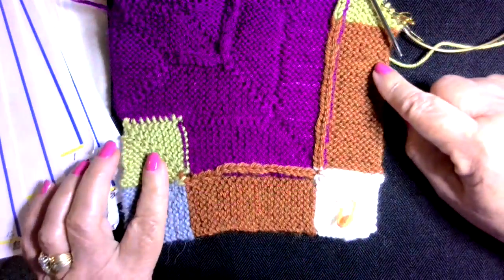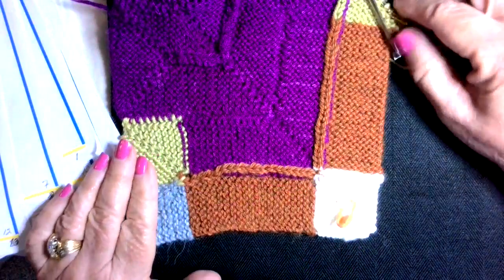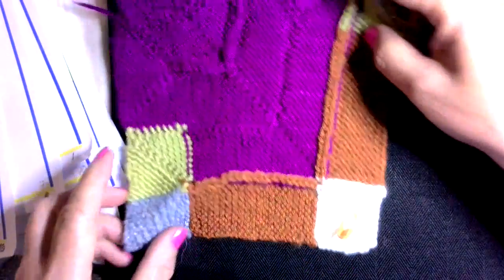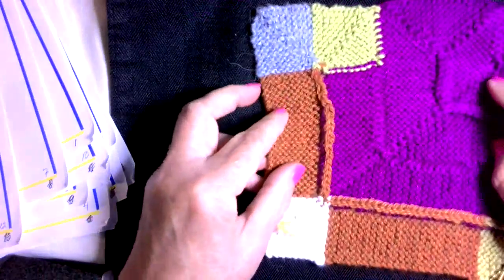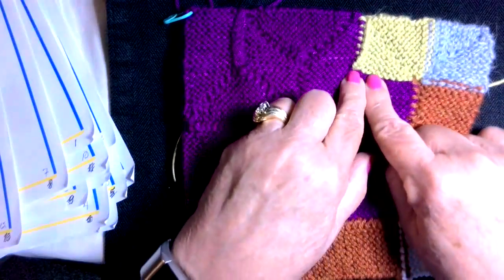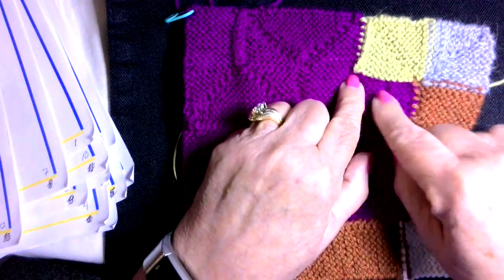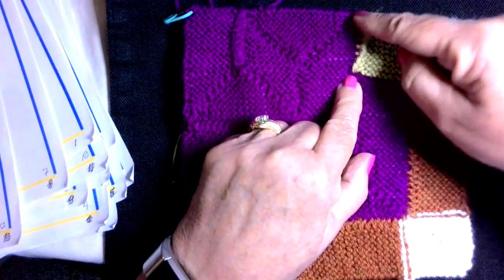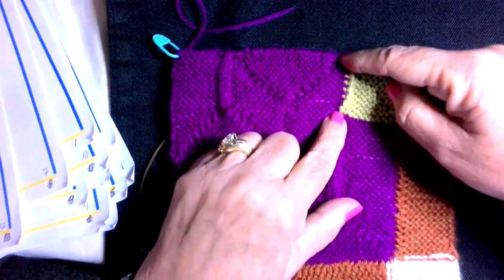When we get to an outside edge, as I can show you on this one, I was working on this side, doing the join, and I got up to here, 10 ridges from the very top of my work.